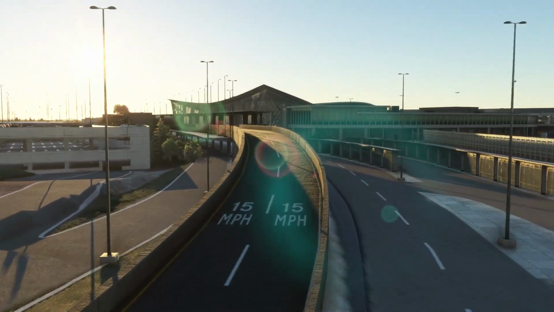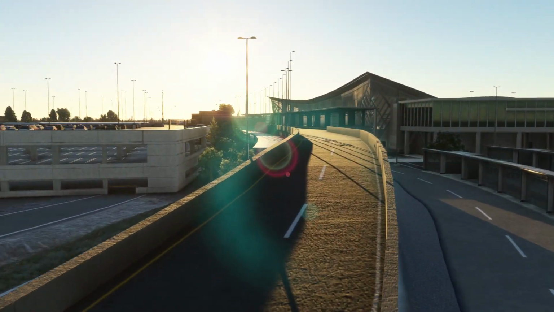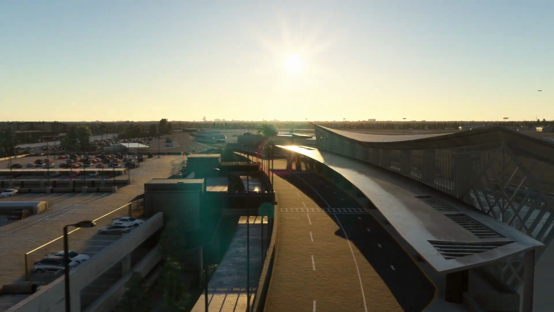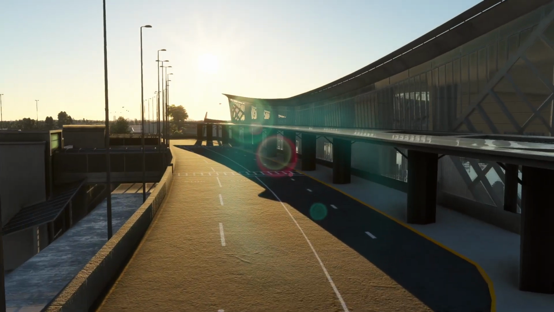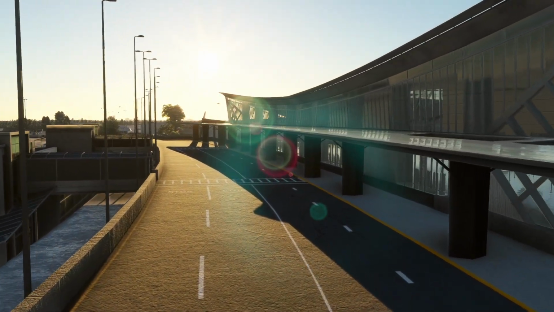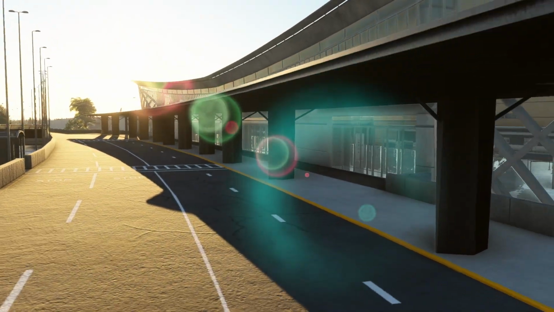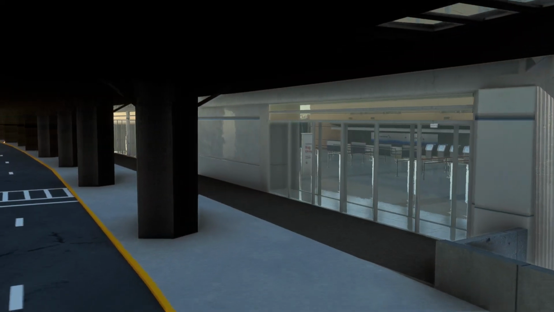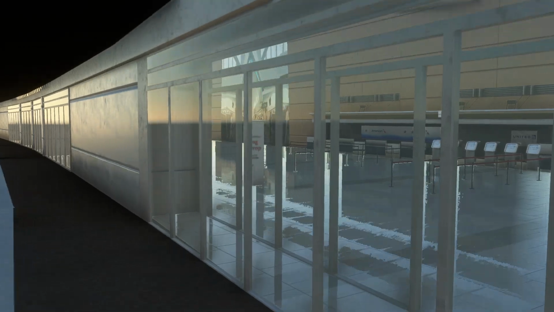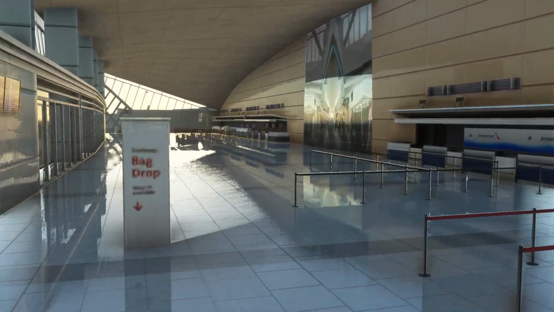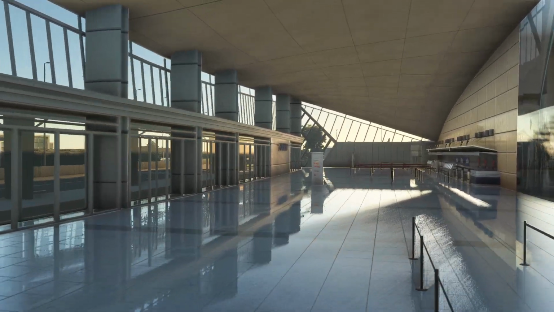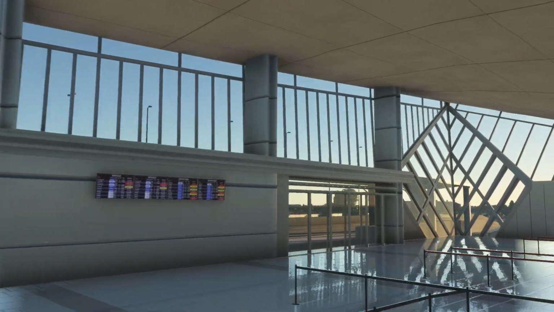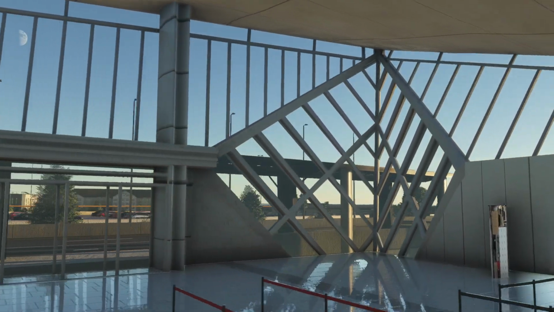So we've got the ramp up to the terminal. So I'm guessing this is short stay, is it? In the multi-storey, and then long stay on the bigger car parks. So the terminal building I find interesting because there's no people in it, but that means it will save frame rate, and I'm guessing it's so they could really focus on this quite unique architectural design, which they've done really nicely.